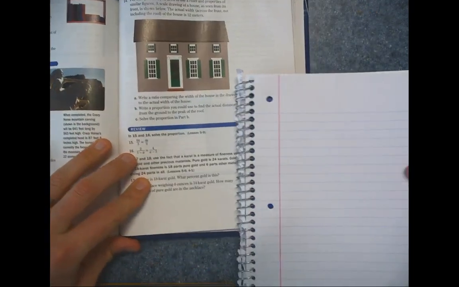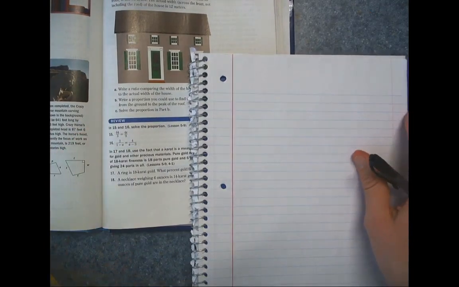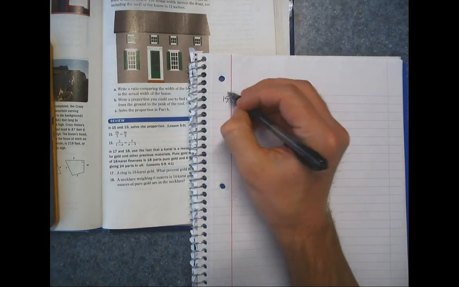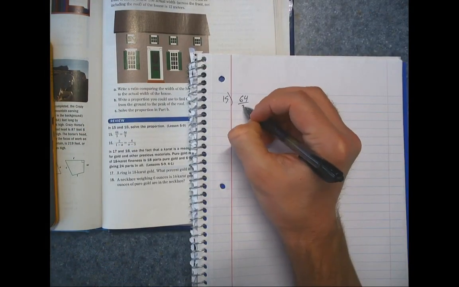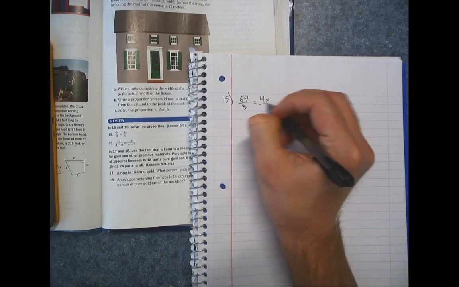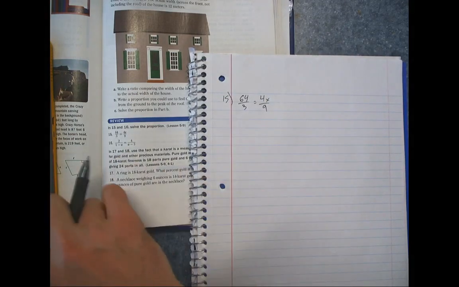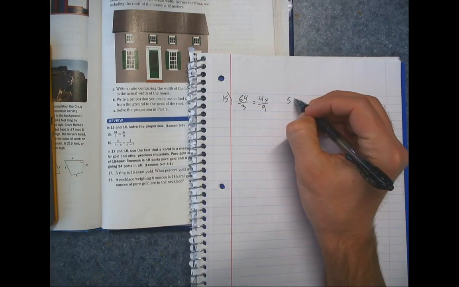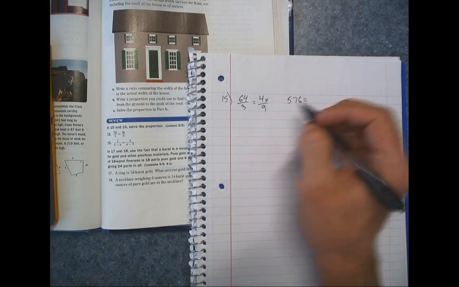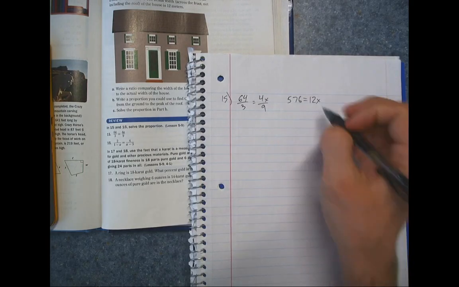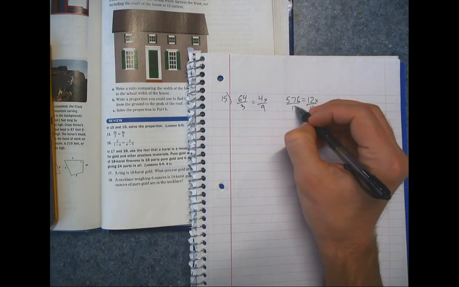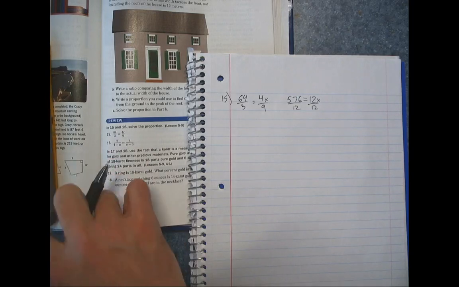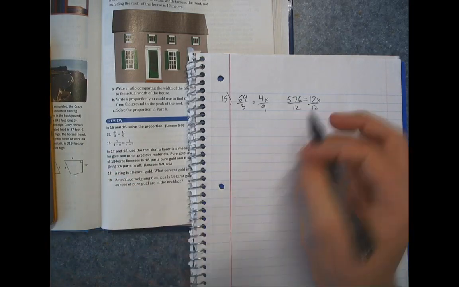All right, on to the review section. Speed things up a little bit. 15, just cross multiplying. So 64 times 9 is 576. 4x times 3 is 12x. Dividing by 12 gets me an answer of 48.